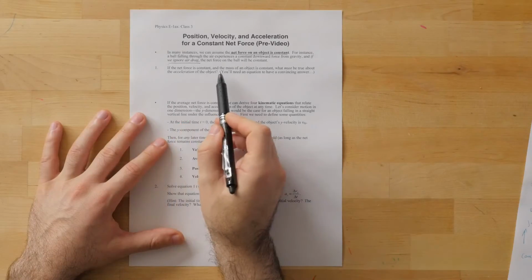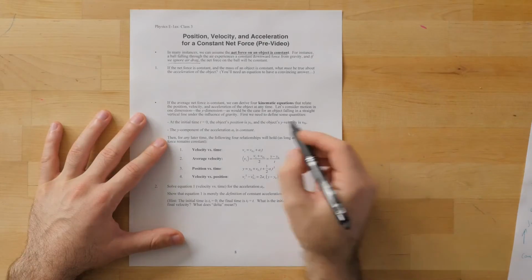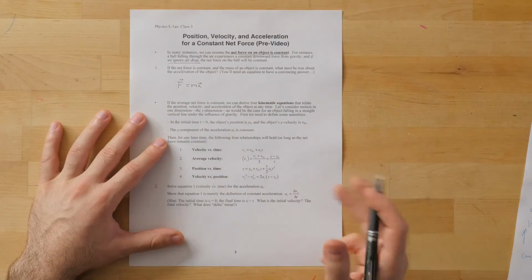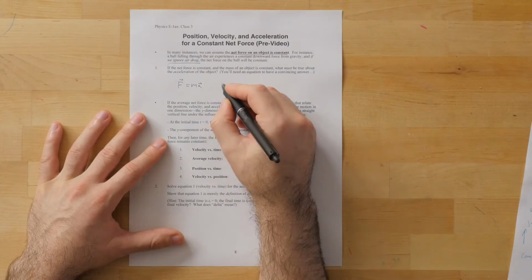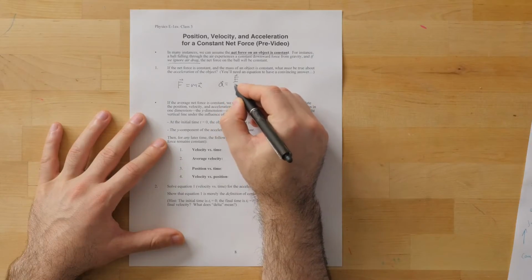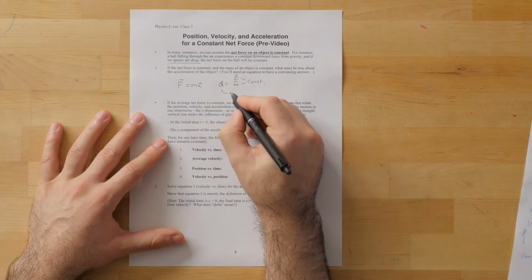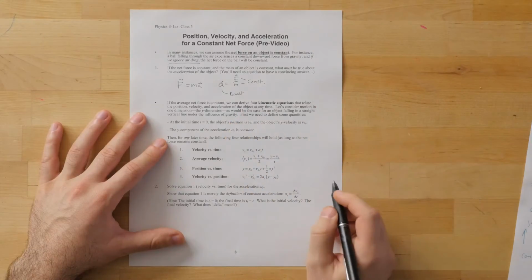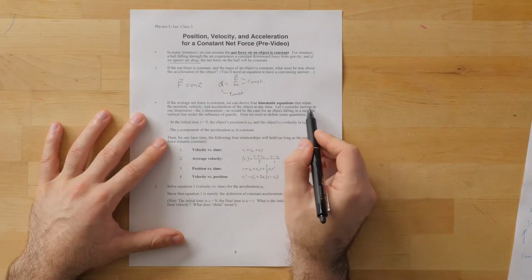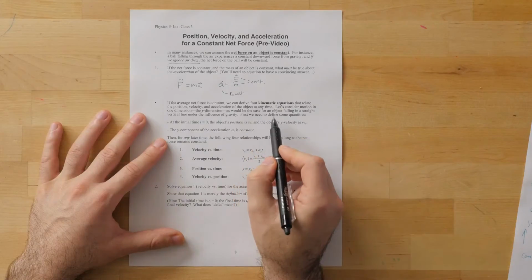Okay, so if the net force is constant and the mass of an object is constant, what must be true about its acceleration? Well, we know that F equals ma. This is Newton's second law, and it's in the pre-reading. So we can write this as a equals F over m, and we know that both of these things are constant. So that means that a is constant too. So we have a constant acceleration. And when we have constant acceleration, we can write these kinematic equations which link up the position, the velocity, and the acceleration for any time.